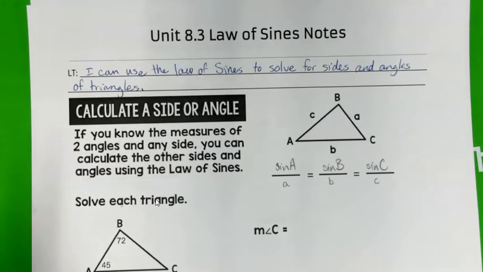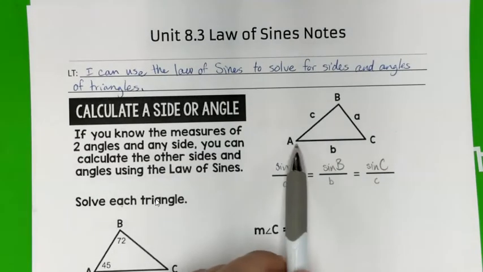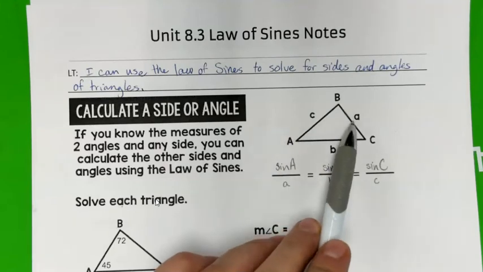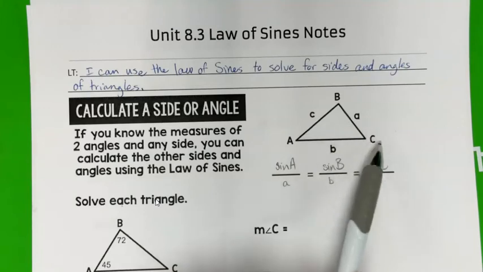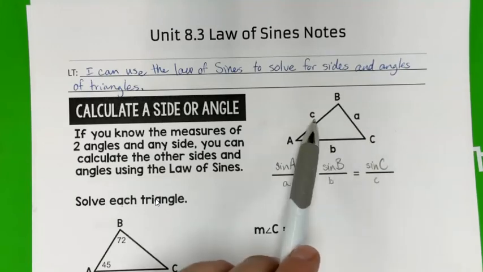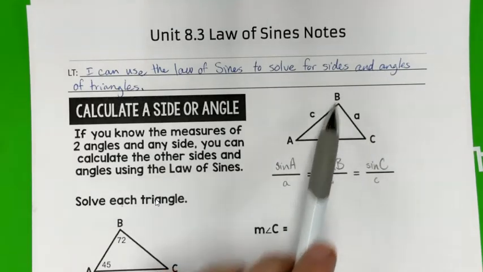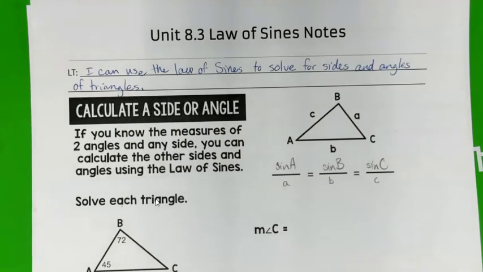It shows the relationships between the angles, so like angle A and its relationship with side A. So notice that the sides are always opposite of the angles. So angle C is opposite of side C. Angle B is opposite of side B. It's basically if you know any two angles and any side, then you can solve using the law of sines.